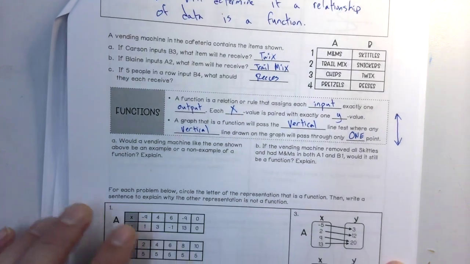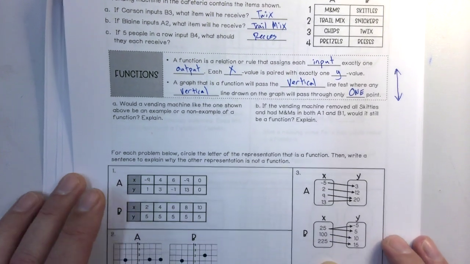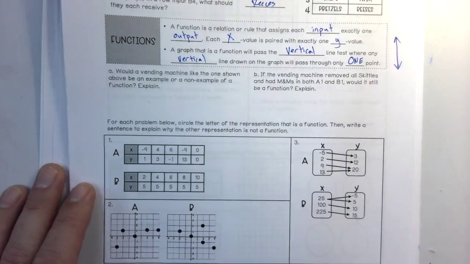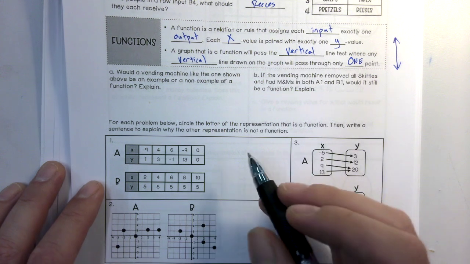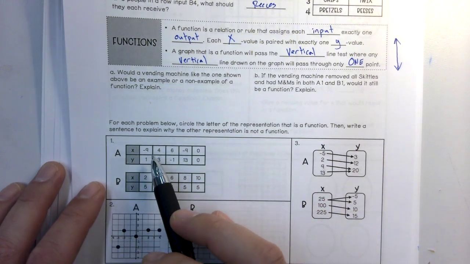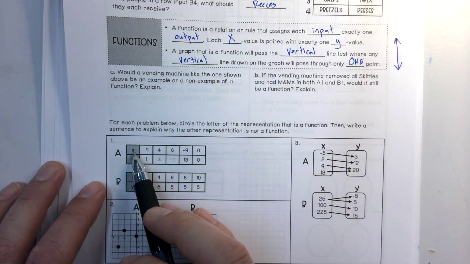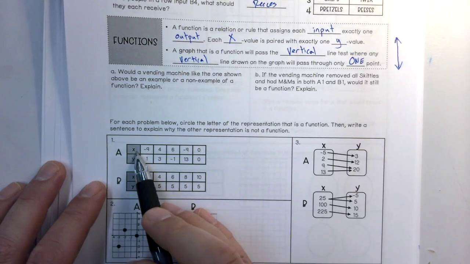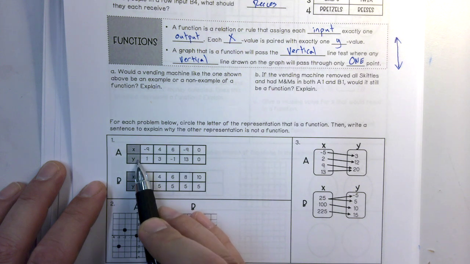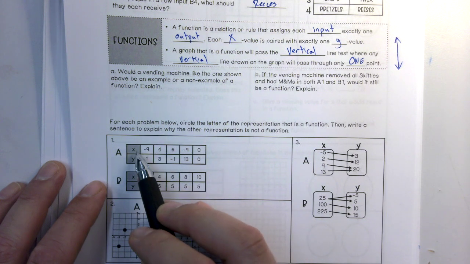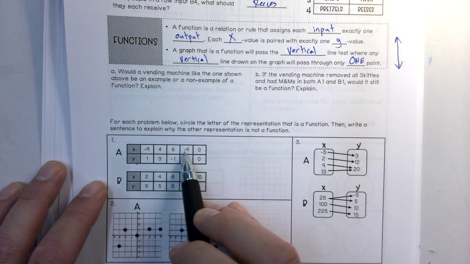All right. Let's go down and do some examples. Let me explain what all this stuff means. In math, our inputs are what's called our x. Our x's are the inputs, and our y's are the outputs. Now, what that means is each input can only have one output.